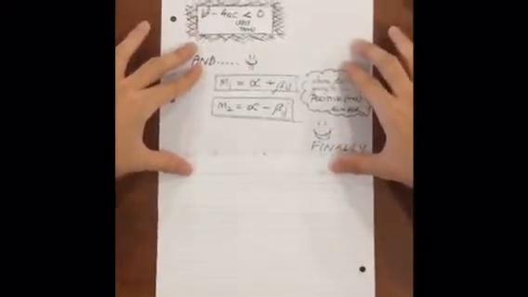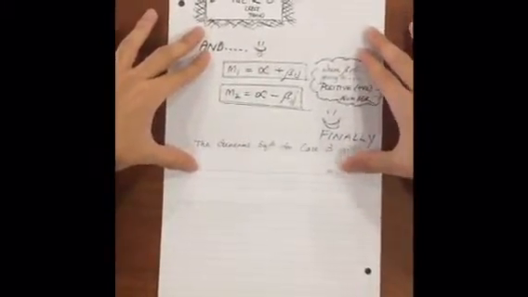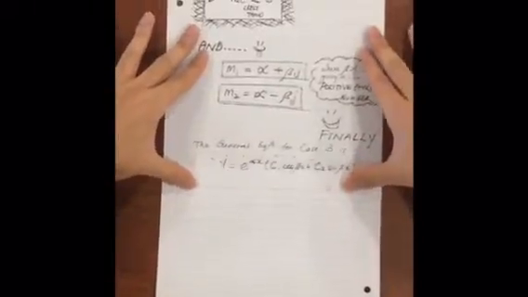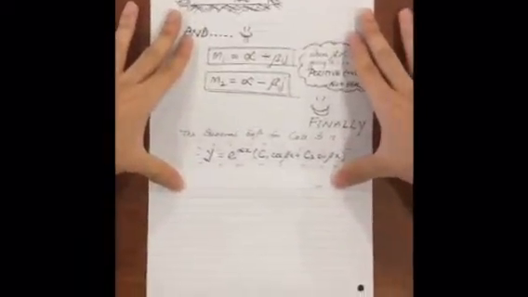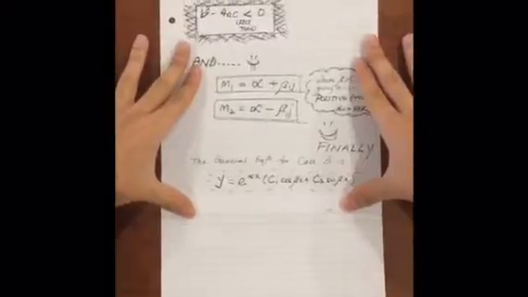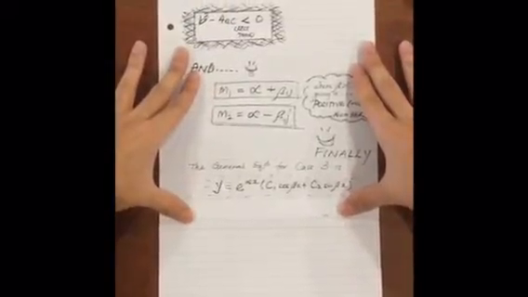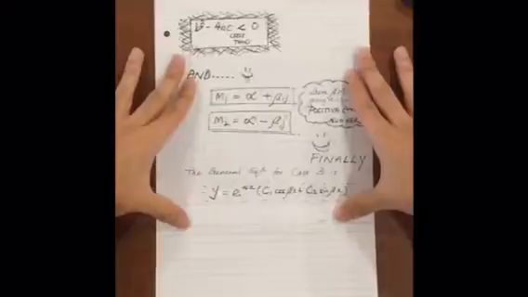Finally, we can derive the general equation for the third case, which is y equals e to the power of alpha x times c1 cosine beta x plus c2 sine beta x.